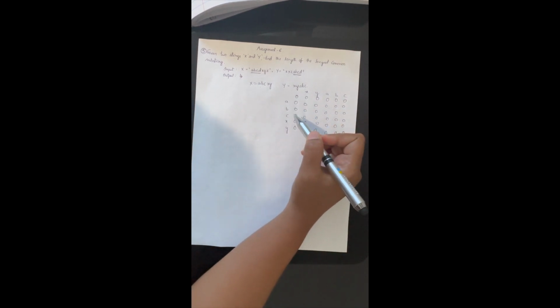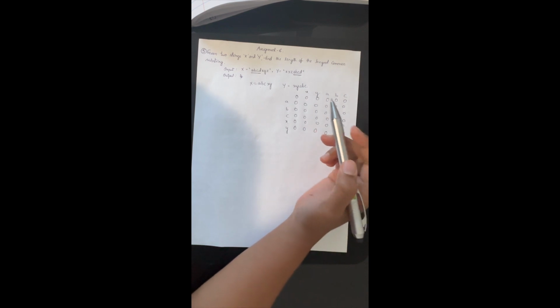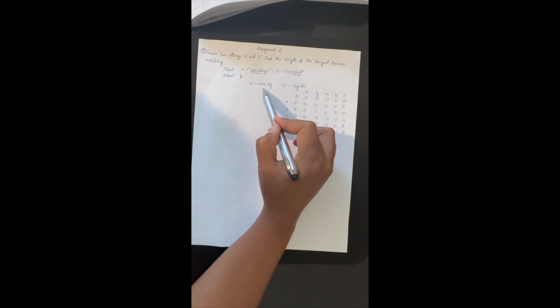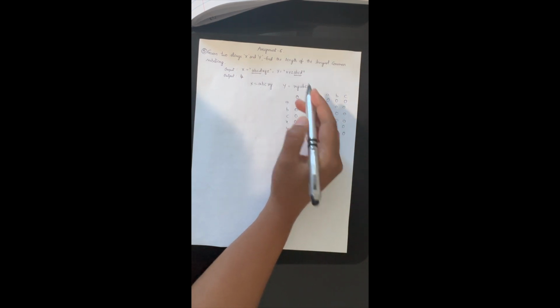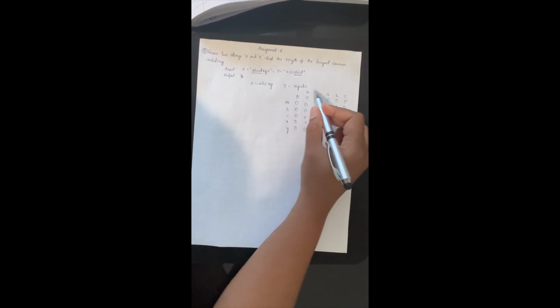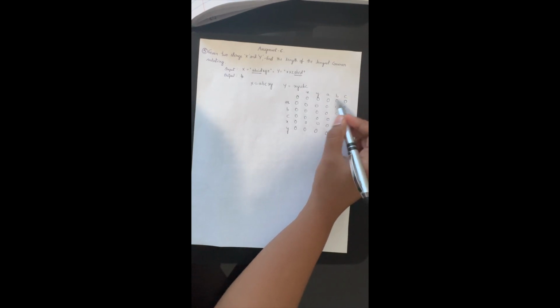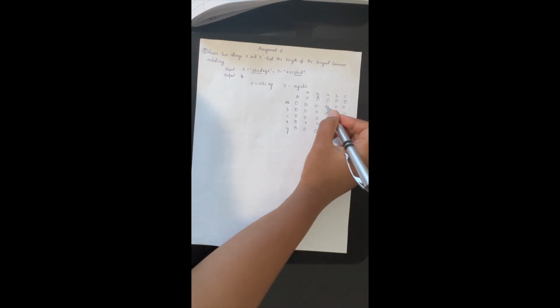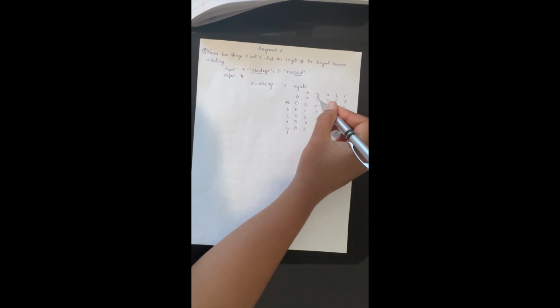Now what we are going to do is iterate through this matrix and compare the two strings. Let's start with this a, and we check if we find a in the string y. Wherever we find a match, we are going to increment the number, and for this we add the previous number which is diagonal to this.